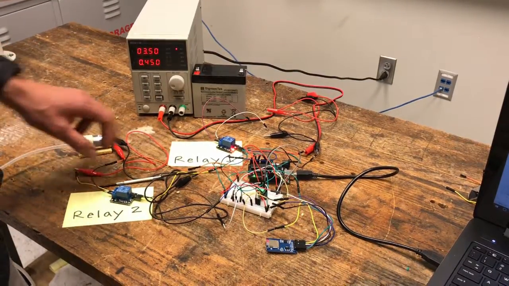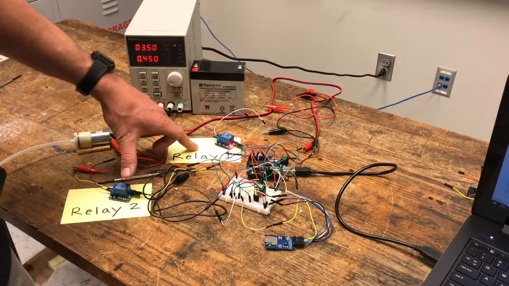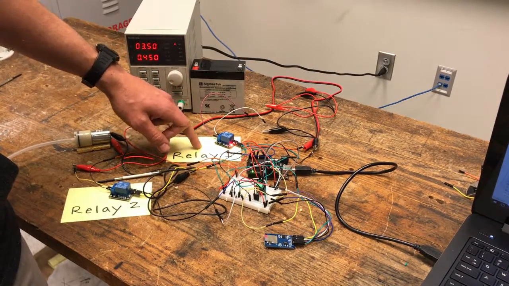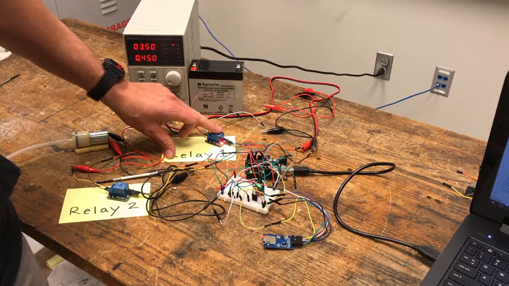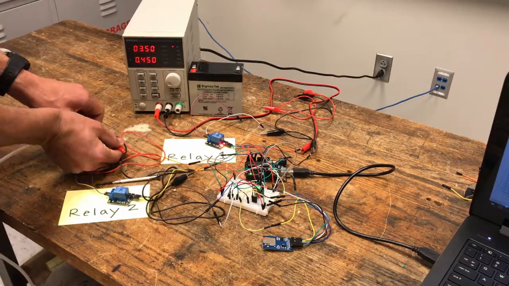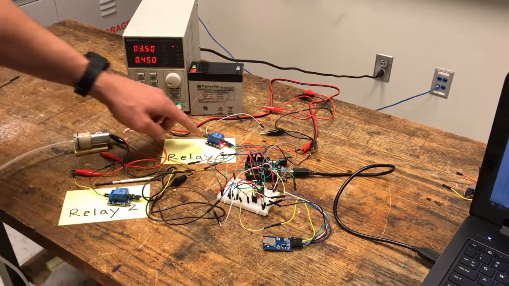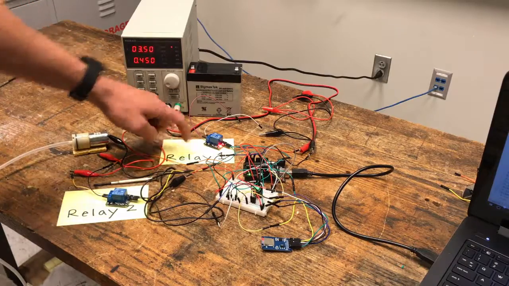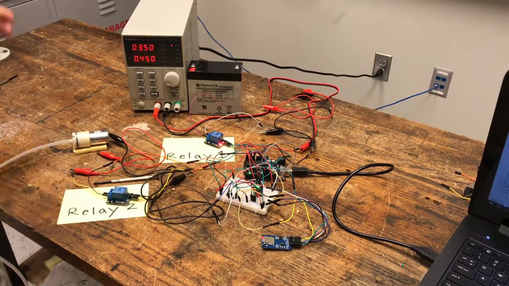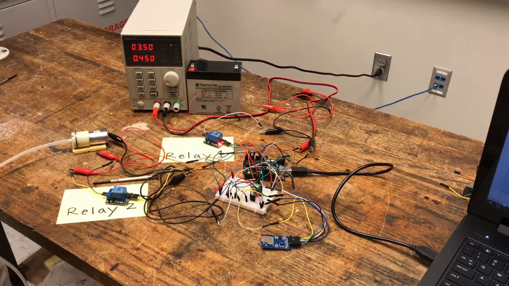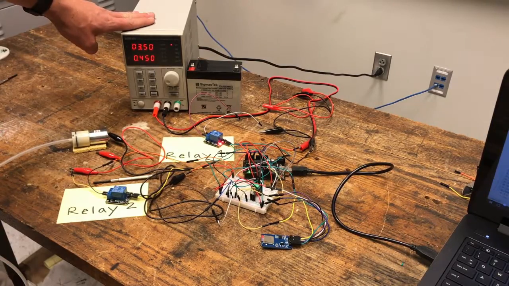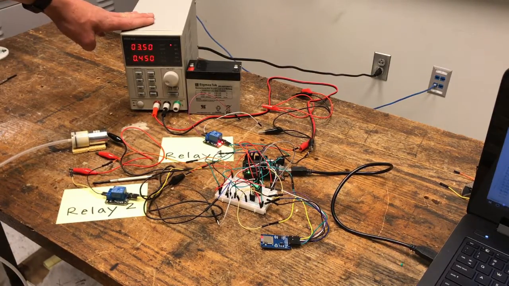Here are two relays, Relay 2 and Relay 1. Relay 1 controls the incoming voltage to the battery and switches the voltage between powering the battery, or if the voltage is too large, then it will change the connection to send all the incoming voltage from the turbine to the dump load. So as you can see, this power supply will simulate incoming voltage from the turbine.